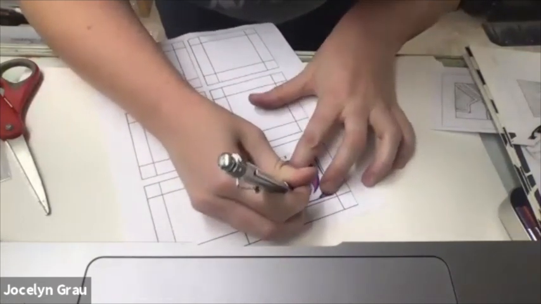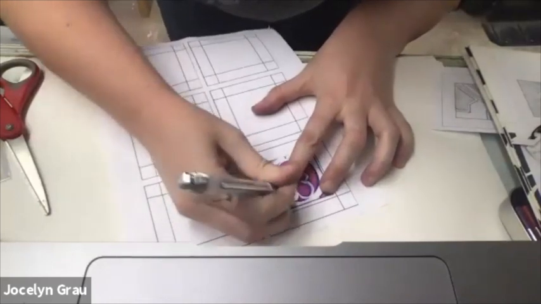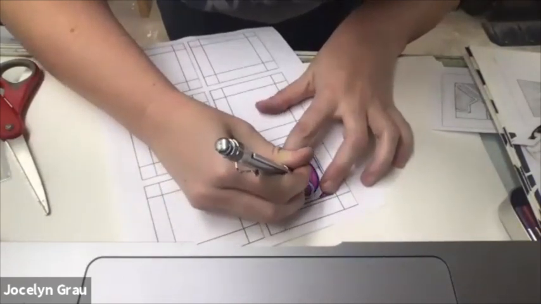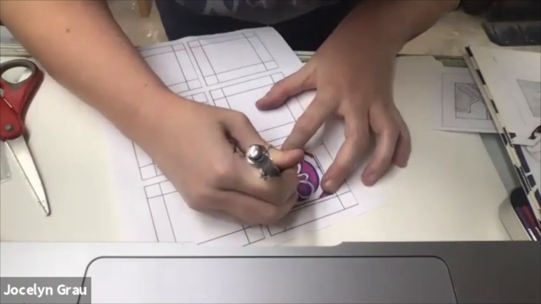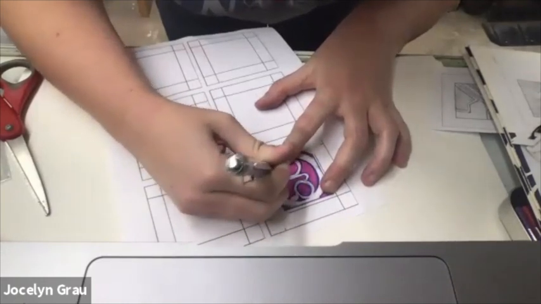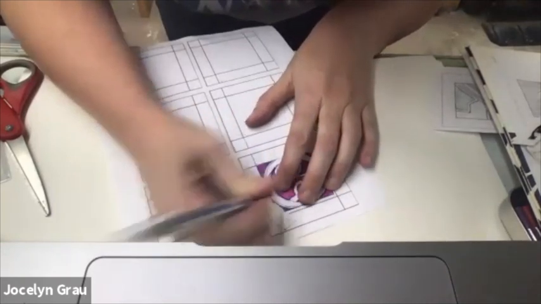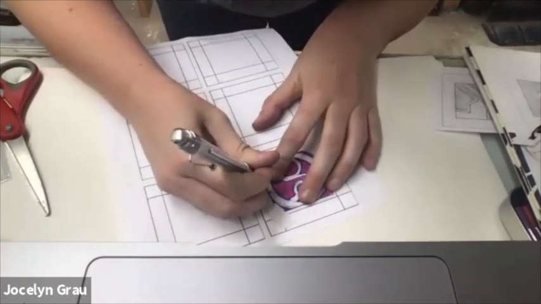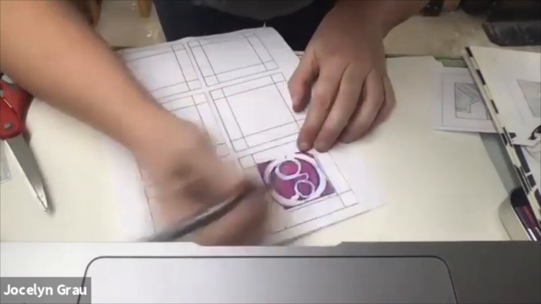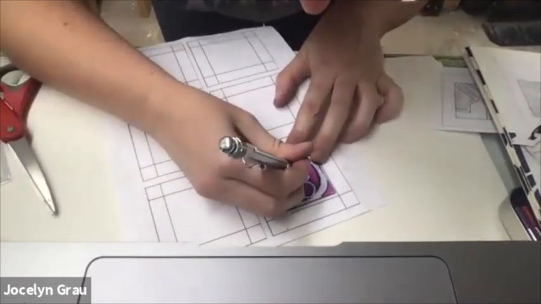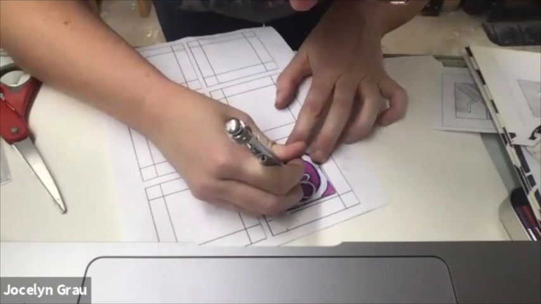So like always, pressing really, really hard. I'm gonna go ahead and get this whole thing transferred on there. Oops, I made a mistake. That's not a big deal though. I'll go ahead and draw that in, that in, that in, make sure I got everything. Okay, I didn't get the middle. I'm gonna go ahead and get this piece and then I should have everything.